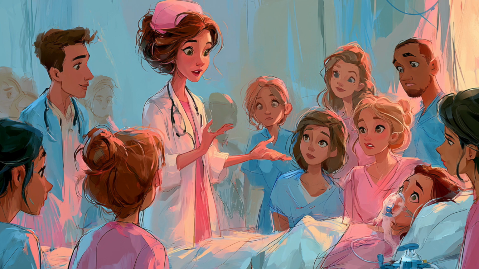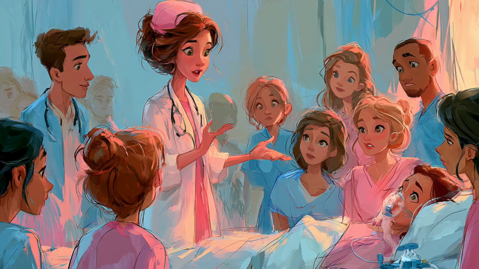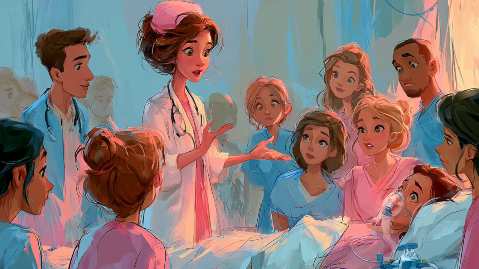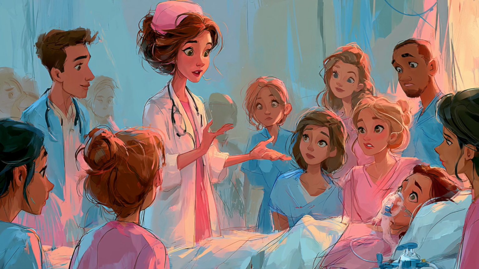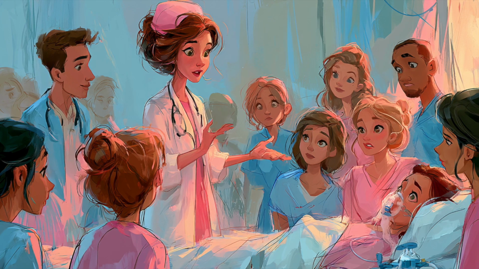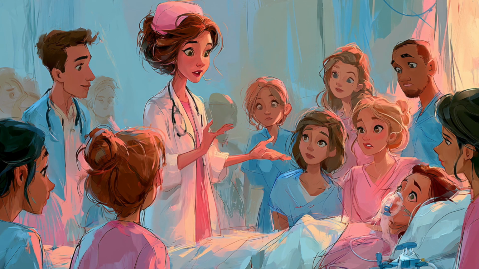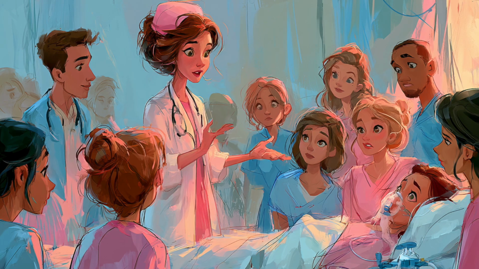Pop test question: what is the priority reason to give naloxone in an opioid overdose? A. To lower blood sugar. B. To reverse dangerous respiratory depression. C. To treat infection. D. To reduce cholesterol. The correct answer is B. Naloxone is used to reverse opioid-induced respiratory depression.